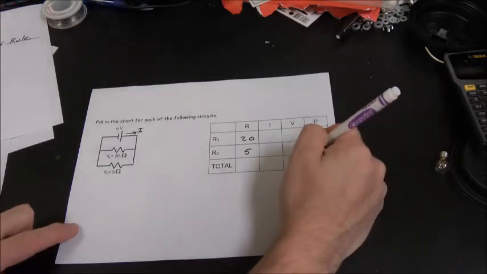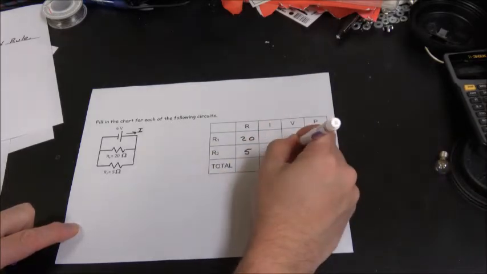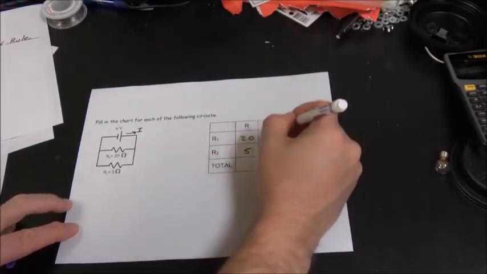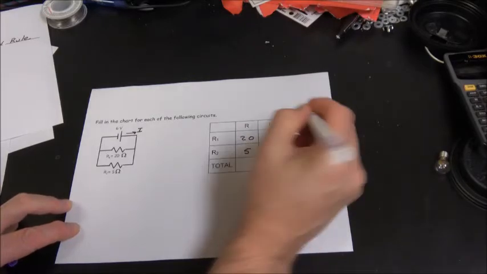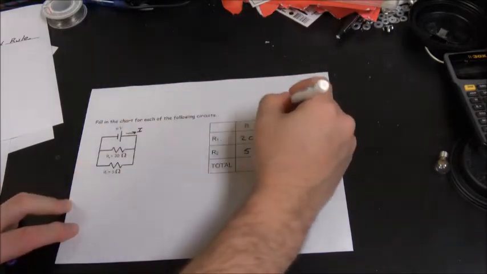Now, let's take a look at some of the things that we can actually fill in. So we know voltages stay the same. So we can make this voltage 6, and we can make this voltage 6. So these are the same.